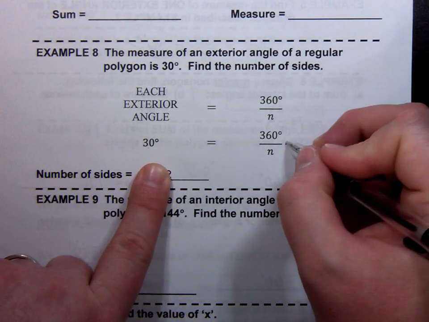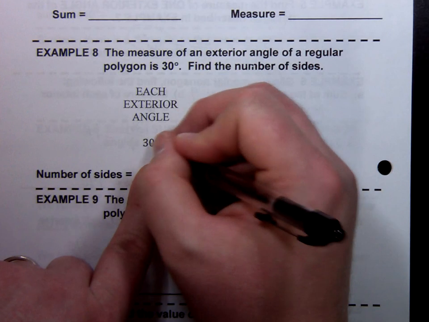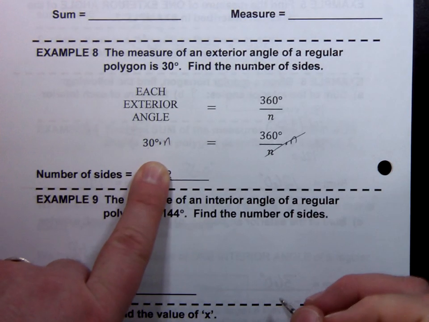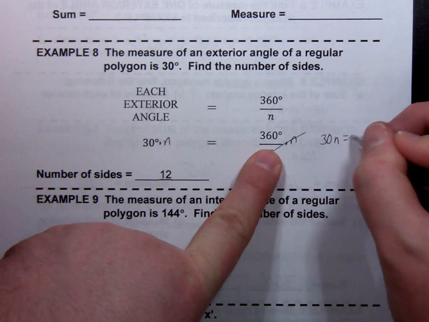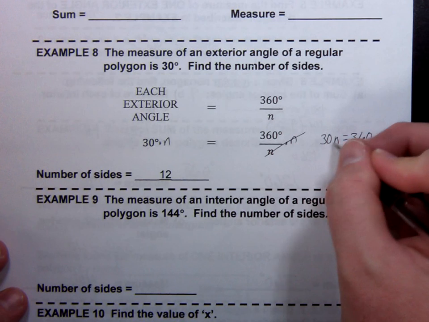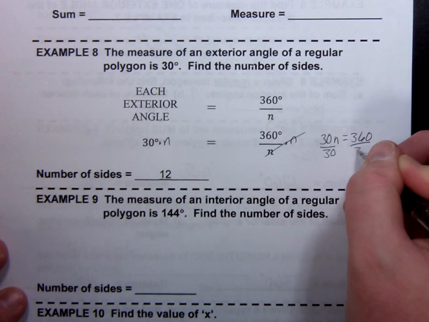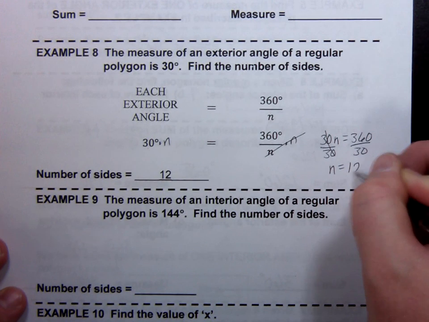Well, now, if we want to solve for n to get the number of sides, we don't want to have n in the denominator, so I'm going to multiply by n to get rid of it. If I do that on one side, I have to do the same thing on the other side of the equation. So that gives me 30n is equal to 360. And then to solve for n, it's being multiplied by 30. We want to get rid of the 30. We do the opposite operation, and we divide by 30. And you get n is 12.